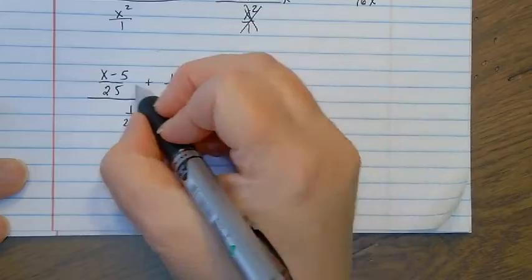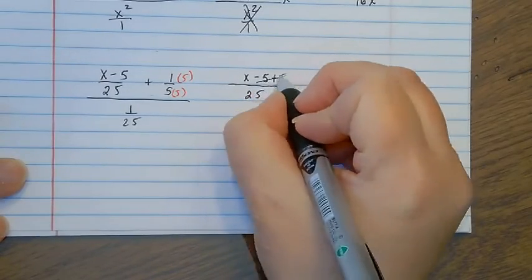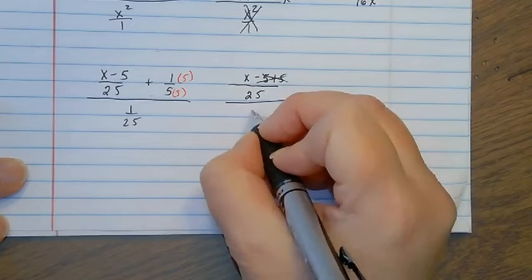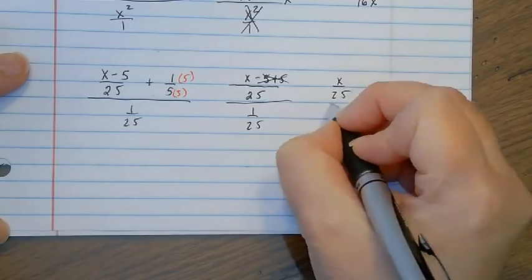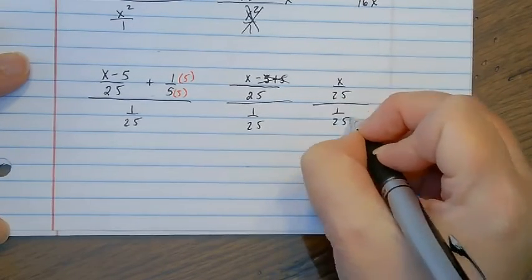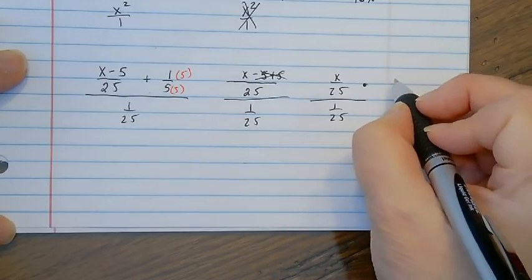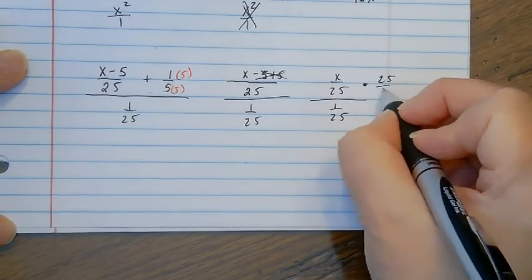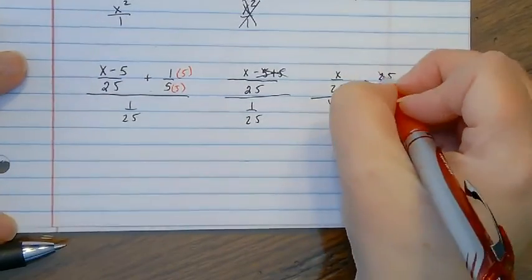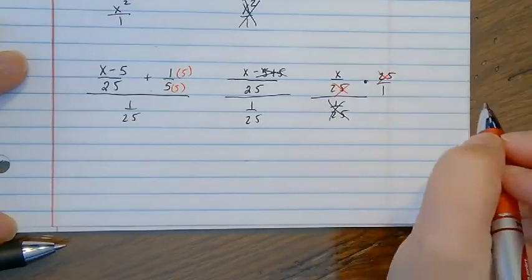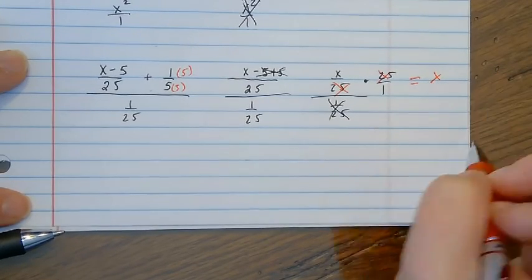So on the top, I have x minus 5 plus 5 which is just x. And on the bottom, I have 1 over 25. So I have x over 25 over 1 over 25. And then I want to multiply by the reciprocal of the denominator. And this one works out nice because now I have a 25 in the numerator and a 25 in the denominator. Those are going to cancel, so I'm left with x over 1 or just x.